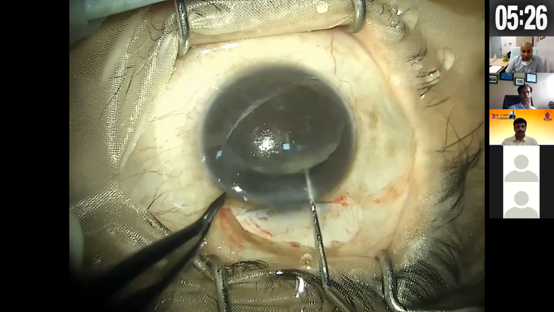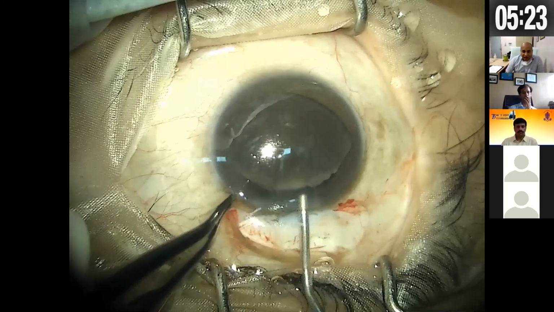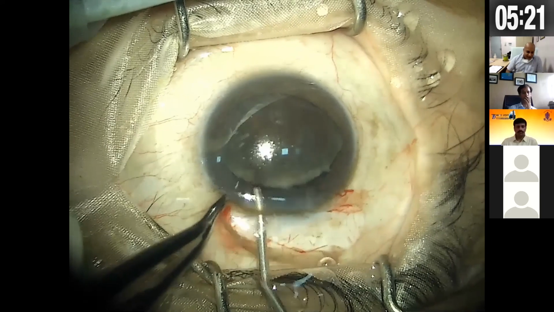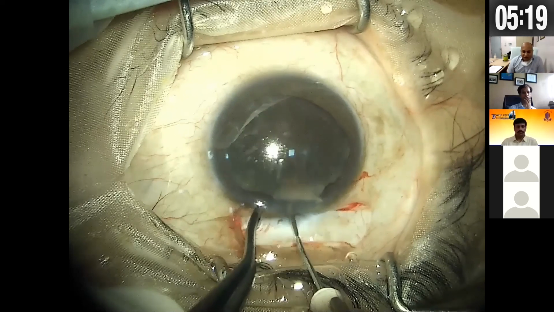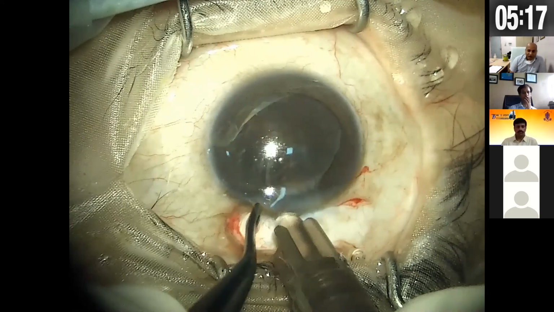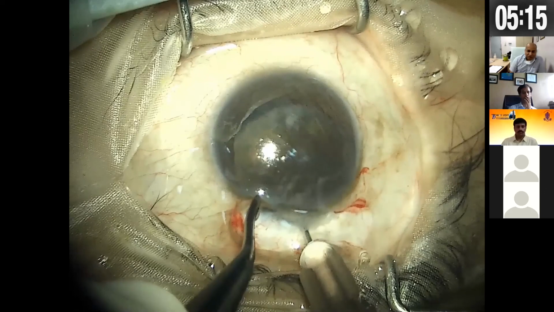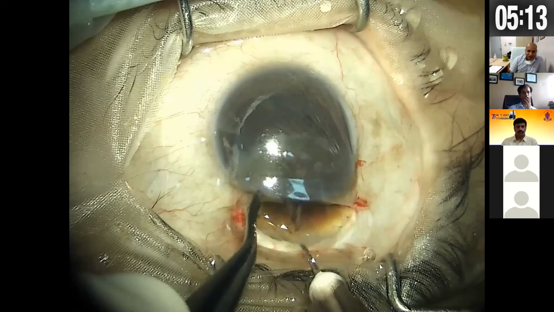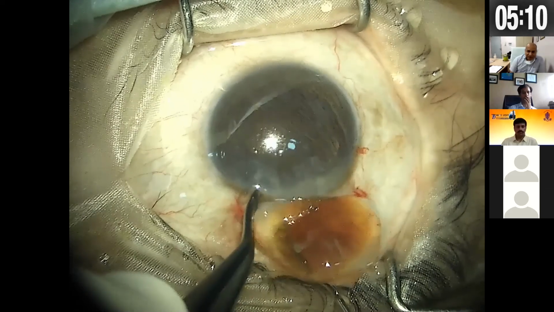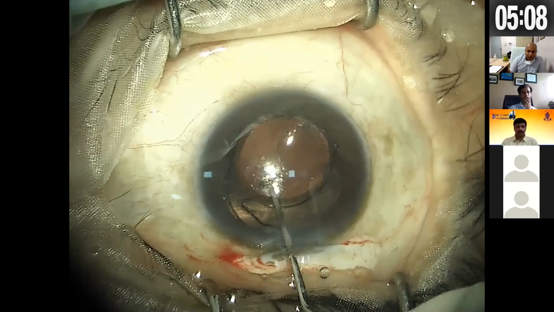Now it's a large nucleus, it's a hard nucleus, and having unstable zonules adds to the trouble. Now this is a situation where you will not like to experiment with phaco, so it was a good choice on my behalf that I switched to SICS. It's a large nucleus. Nucleus has been delivered by a fish-hook technique.